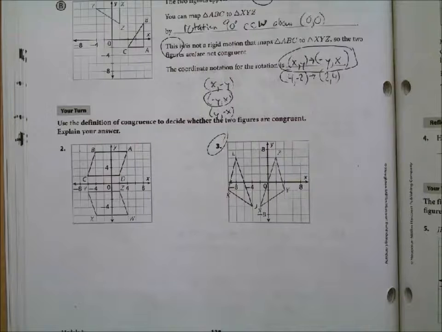You can tell exactly what kind of transformation would map. That's great, but for an extra challenge, see if you can come up with a coordinate notation that would take each of those vertices to their image. That's a trickier thing to do. You have to explain why they are congruent. See if you can get the coordinate notation there. It's tricky.